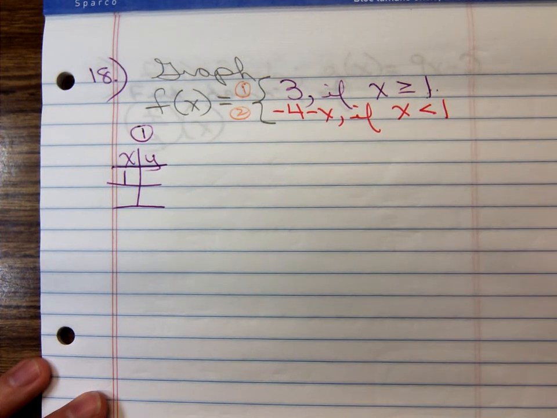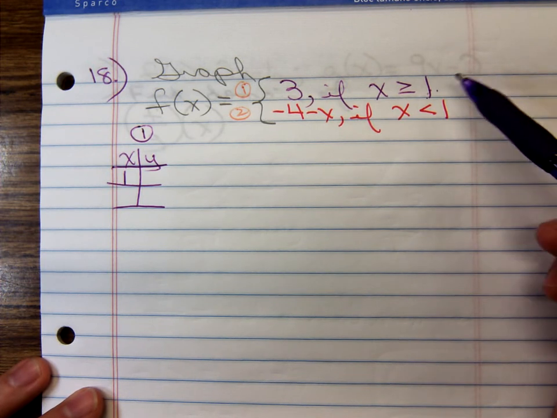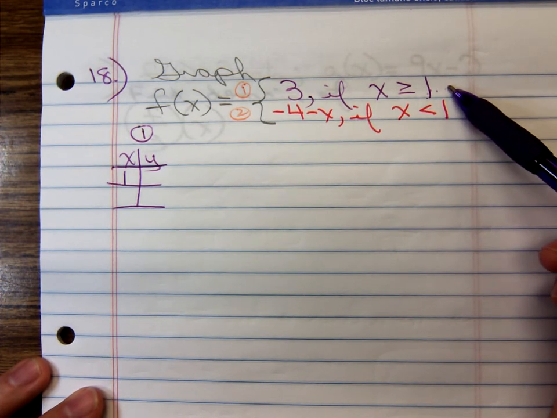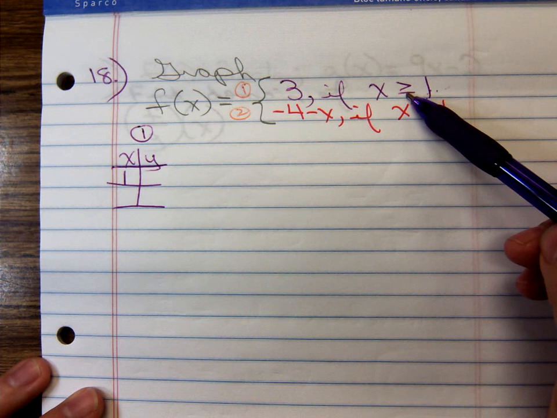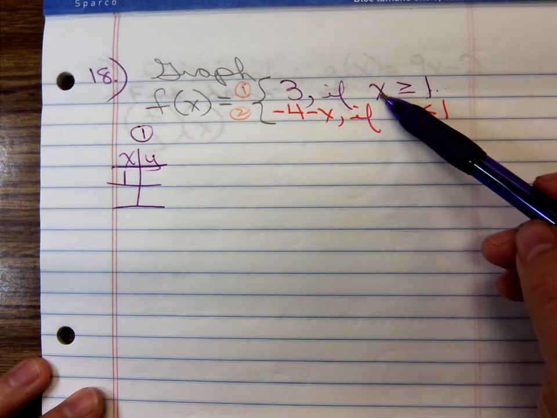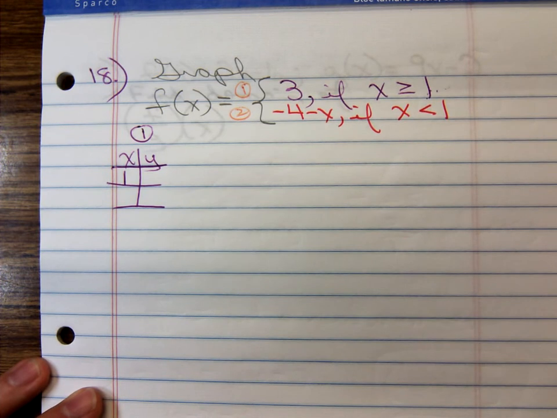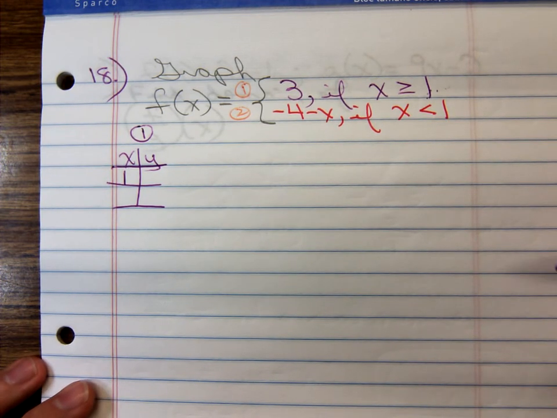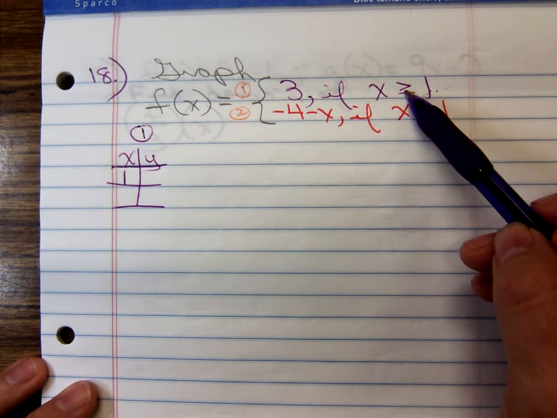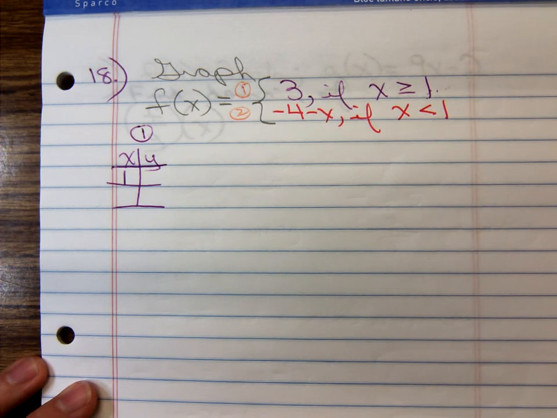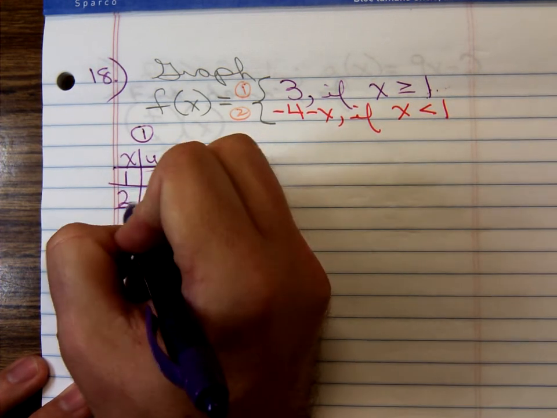Sometimes we label cut points with open circles. Will this cut point be labeled with an open circle? No, because there is the possibility of equality here. We need another x value. Could I use 0? No, I have to choose an x value bigger than 1. 2. Okay.